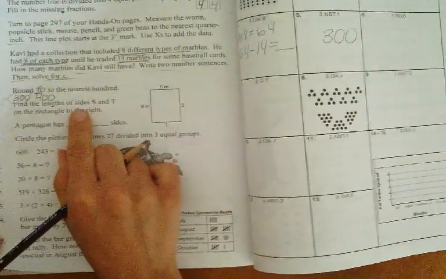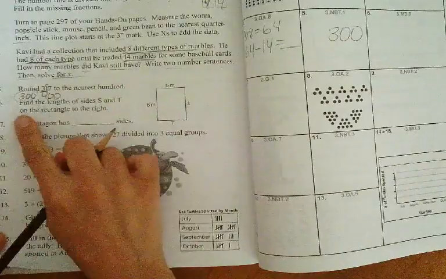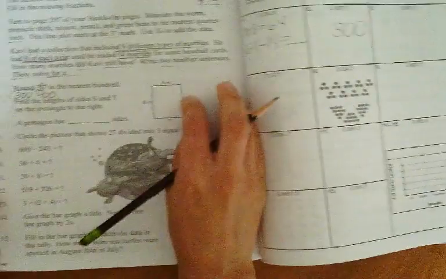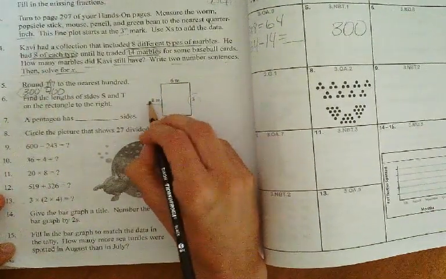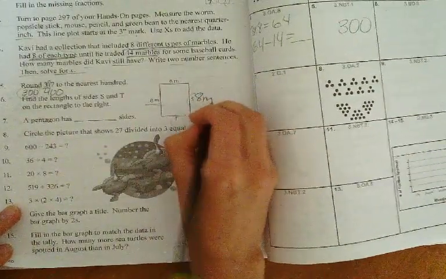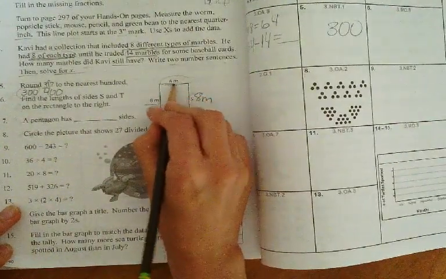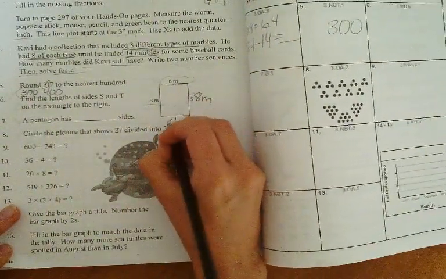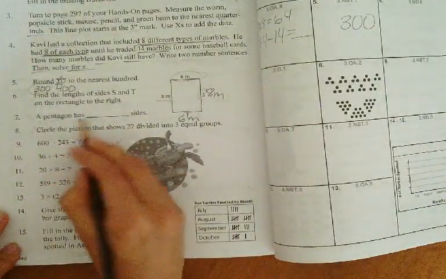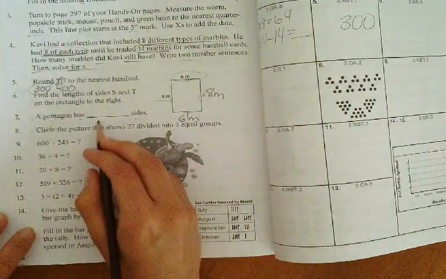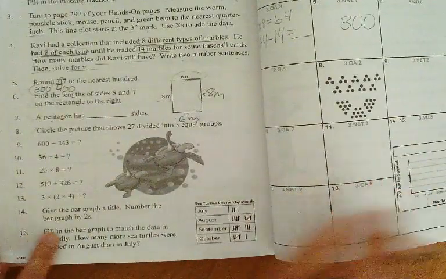6. Find the lengths of sides S and T on the rectangle to the right. So I have my S and my T here. My length is 8 meters, so that means across from it will also be 8 meters. 6 meters is at the top here, it's my width, which means T would also be 6 meters. Okay. 7. A pentagon has blank sides. How many sides does a pentagon have? If you don't remember, flip back to your help pages, because it's there.